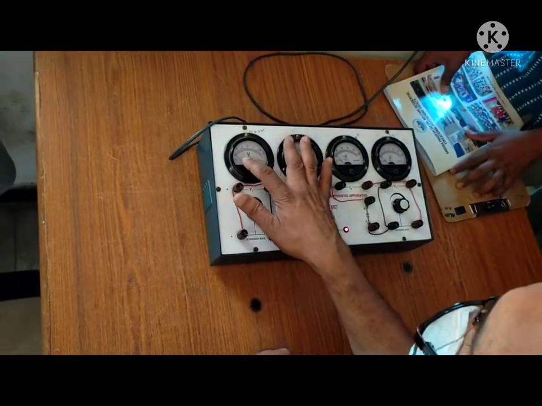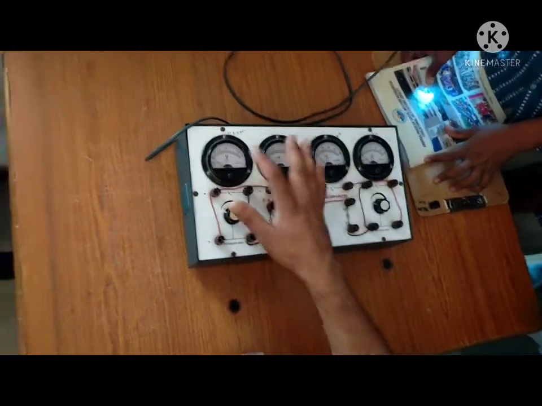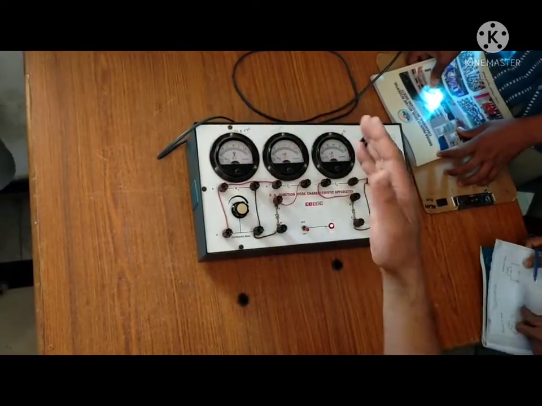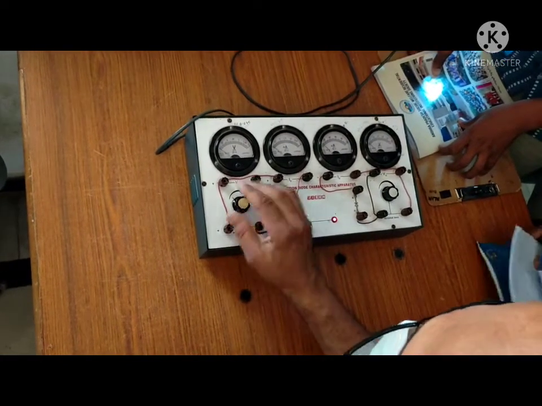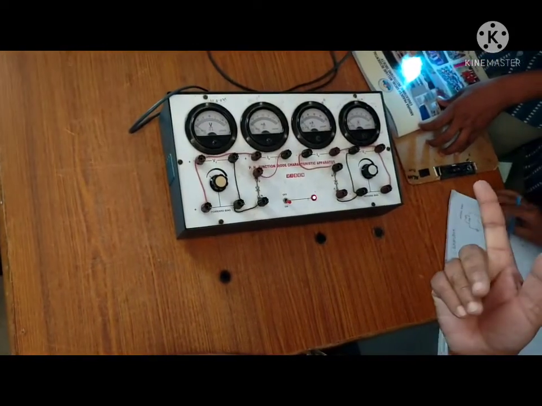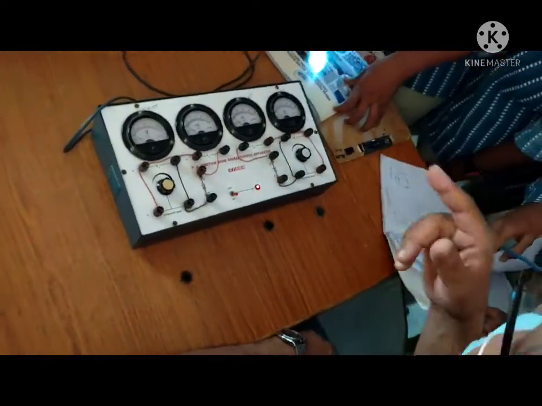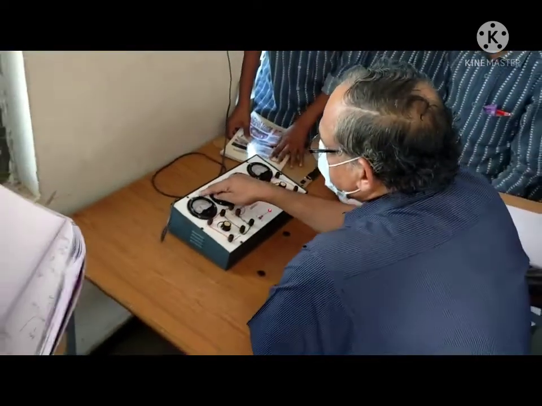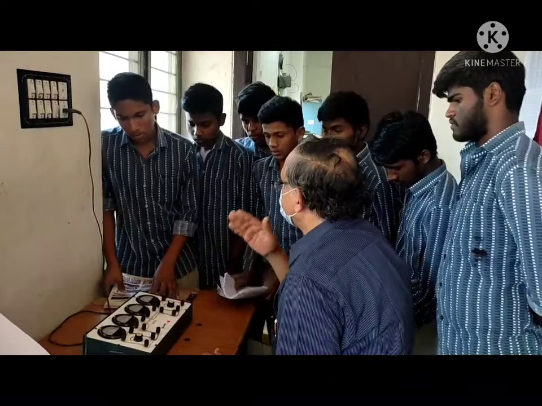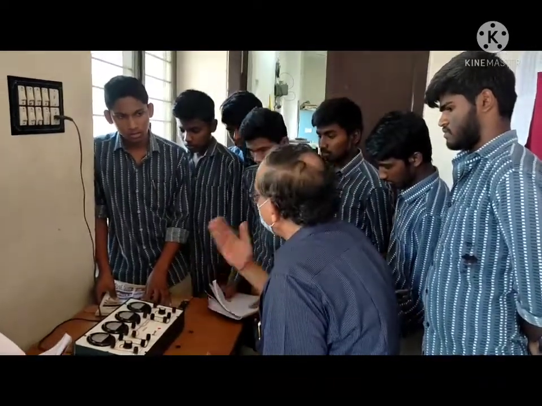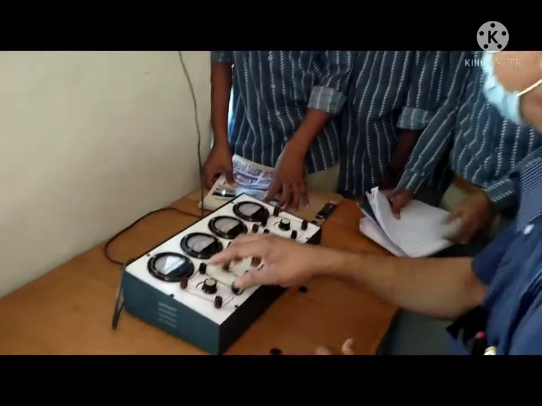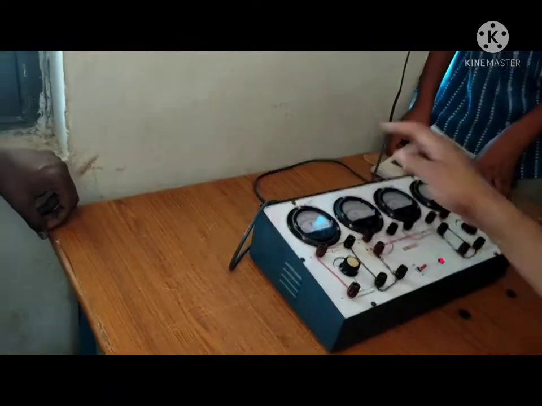In each scale, 0 to 0.25, there are 10 readings. What is the value of one line? 0.025. So if you put 4 lines in the voltmeter, what is the reading? 0.025, 0.050, 0.075, 0.1. Fifth line, 0.125. Because each line, the calibration, one line corresponds to 0.025.